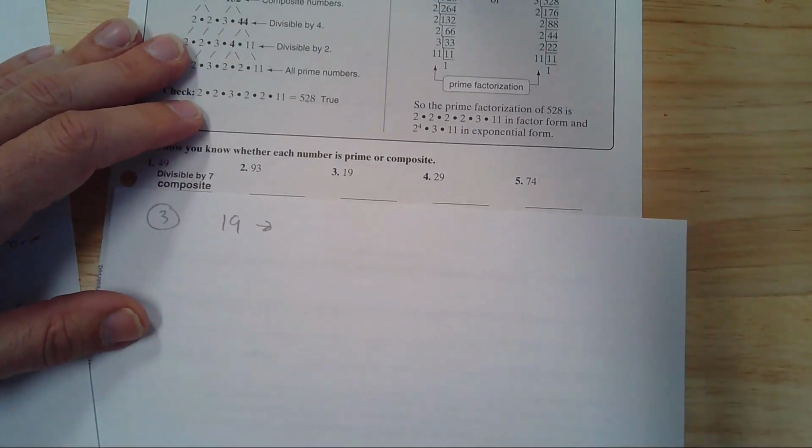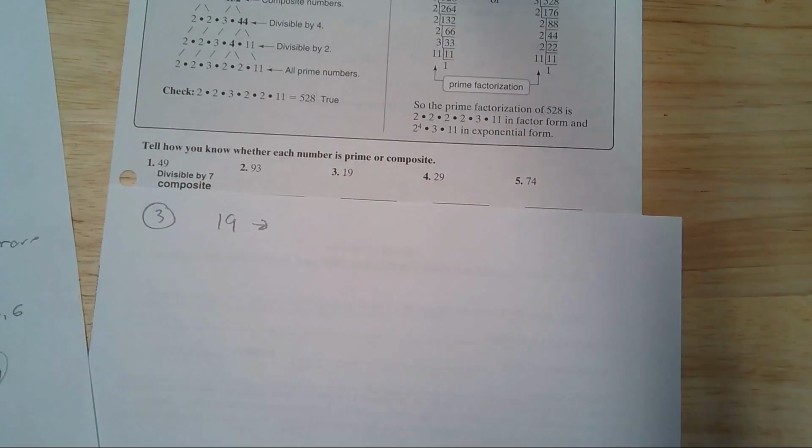19, what do you think? Anybody? Prime. Prime is prime, because, again, you test all the rules of divisibility: 2, 3, 4, 5, 6, 8, 10. Truth be told, for any number less than 100, for the most part, the rules of divisibility work just fine.